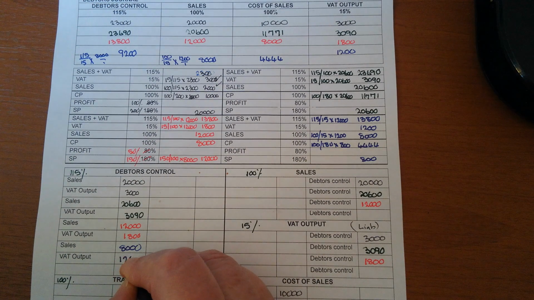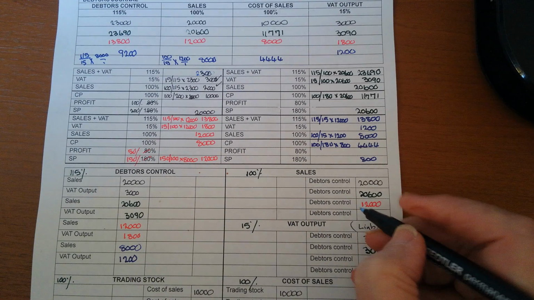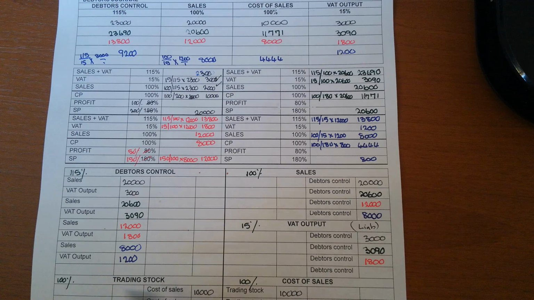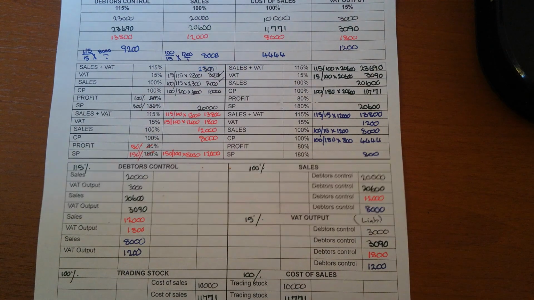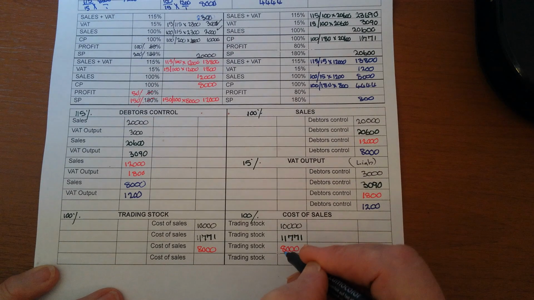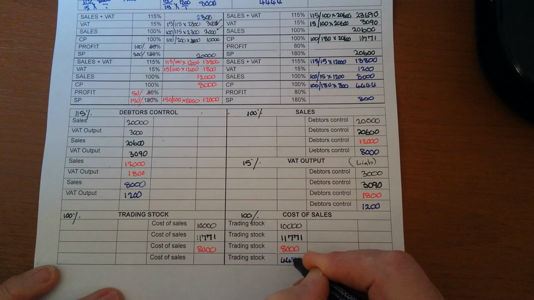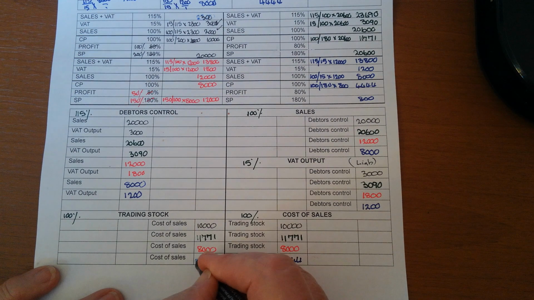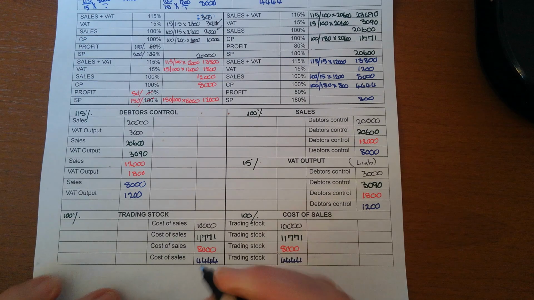And I will show that my sales increase on the credit side with the 8,000, and the VAT increases on the credit side with the 1,200. And then for the cost of sales, the expense increased with 4,444, and my trading stock decreased with 4,444 rand.